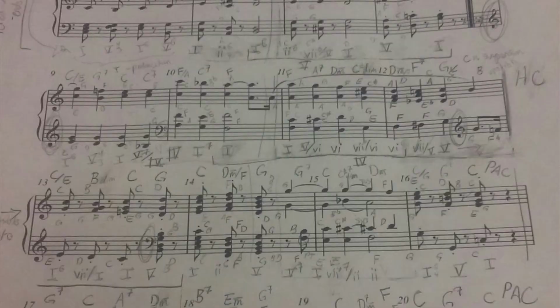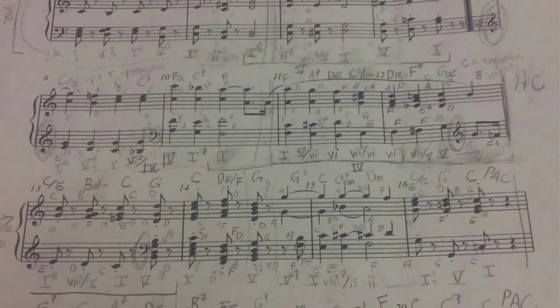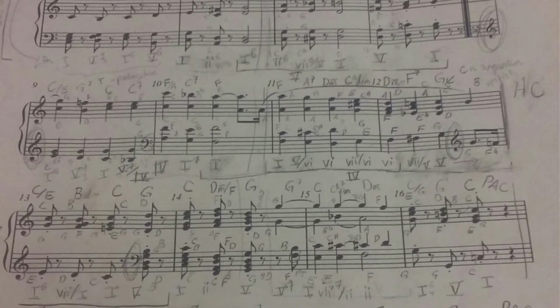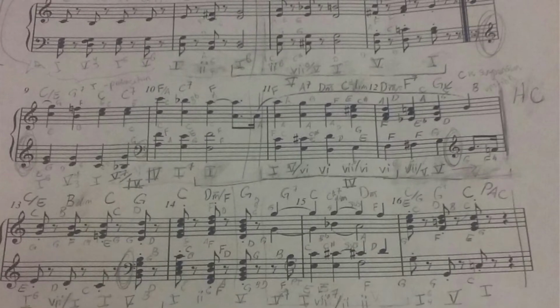And then going into the second period, it's not a modulating period as the cadences that happen at the end of each phrase do happen within the original key of C, but there is a secondary key area that takes place in measure 11 and into measure 12. In that area, it's a secondary key area of F, the predominant of C. And this is hinted at with all of the chromatic pitches that happen within that section.